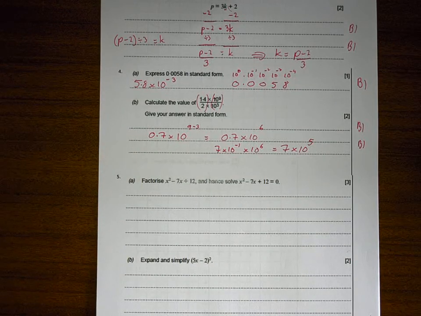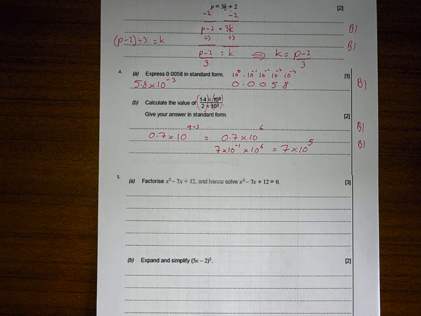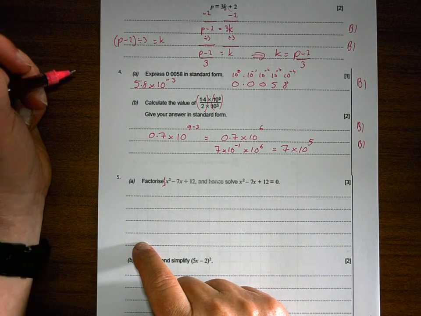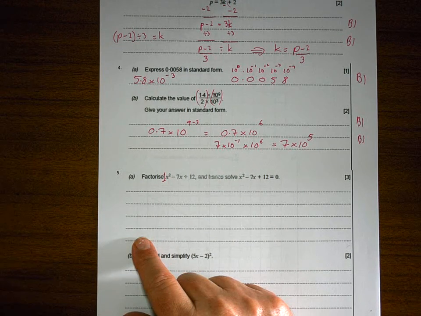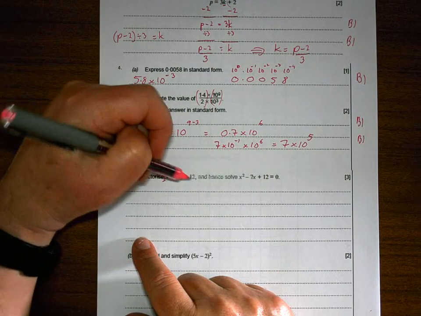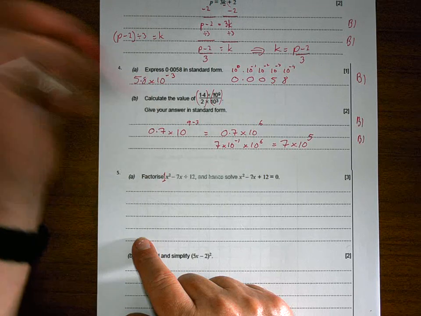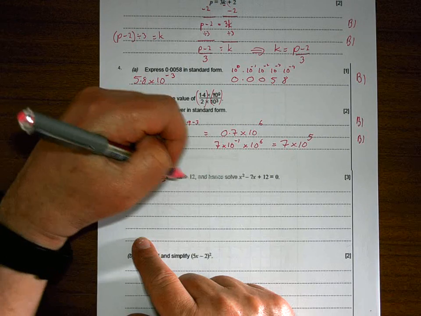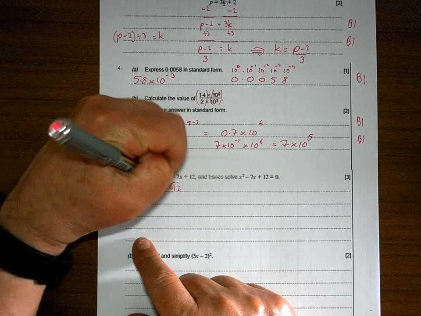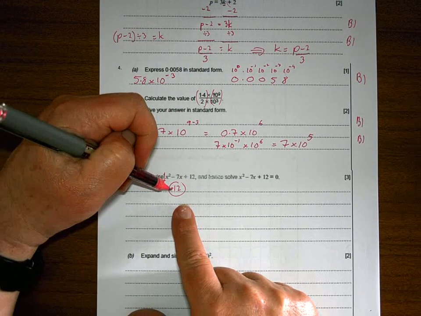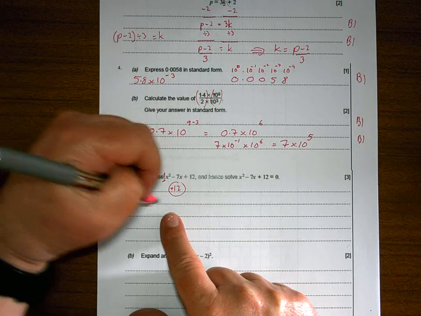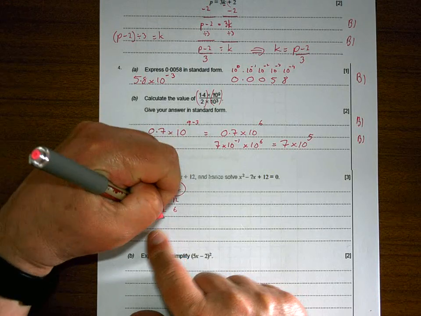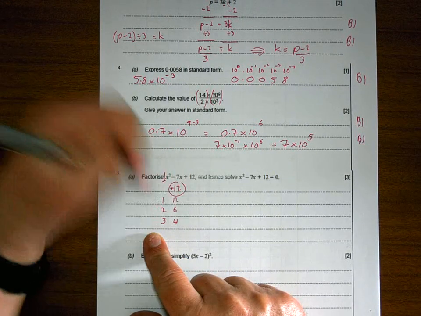Okay, part 5, factorize and solve. So this is a quadratic, which we learned how to do before Easter. So if you remember, I get you to multiply the number in front of the x squared by the last term, the number on its own. So in this case, that's plus 12. I then list the factor pairs of 12. 1, 12, 2, 6, 3, 4. The next one will be 4 and 3, so they're repeated.